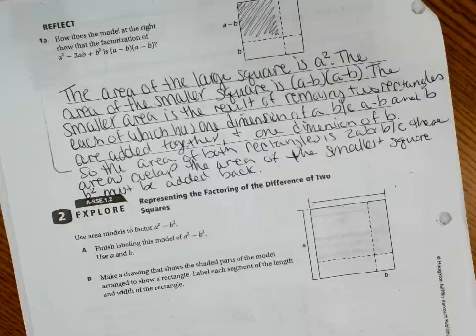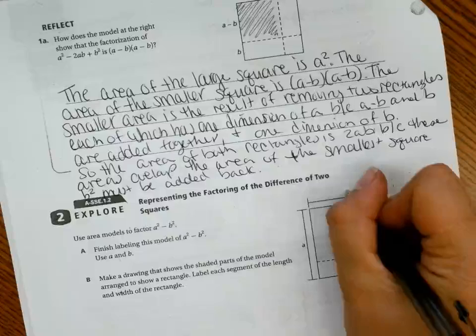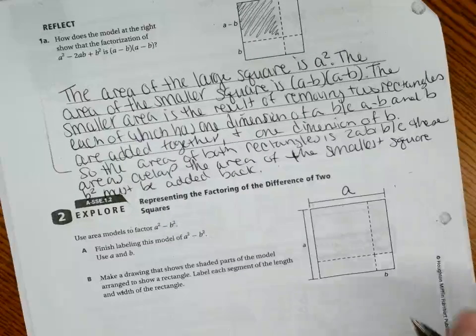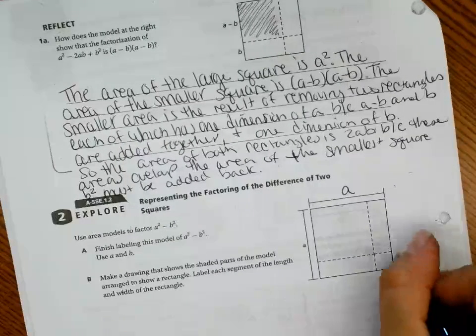Representing the factoring of the difference of two squares. Use the area models to factor a squared minus b squared. Finish labeling this model, a squared minus b squared. Use a and b. So this is a, and this is a, right? That's b. So this is b.